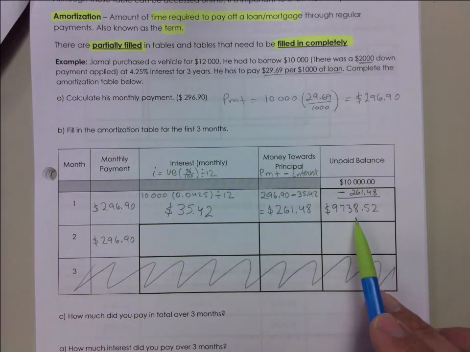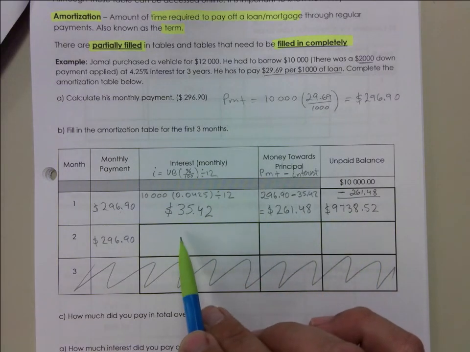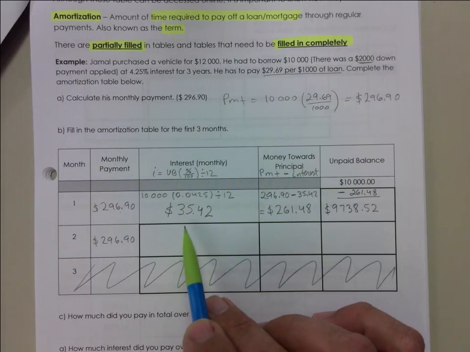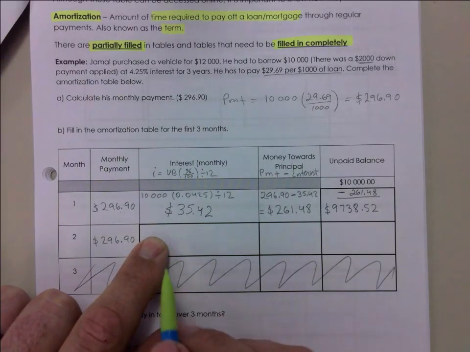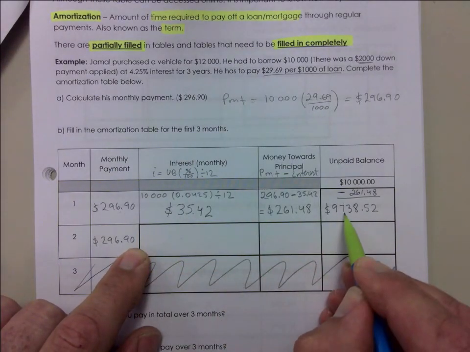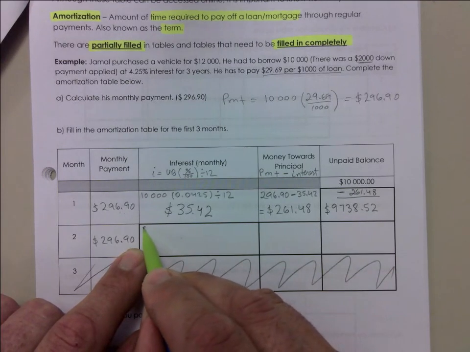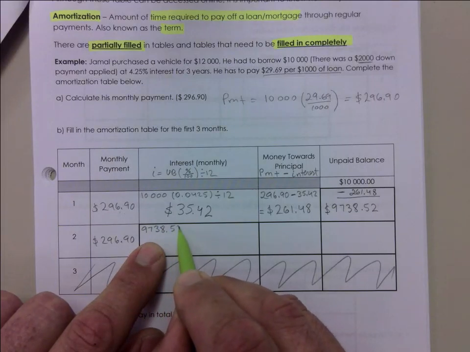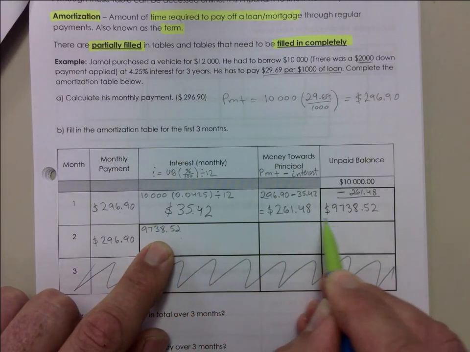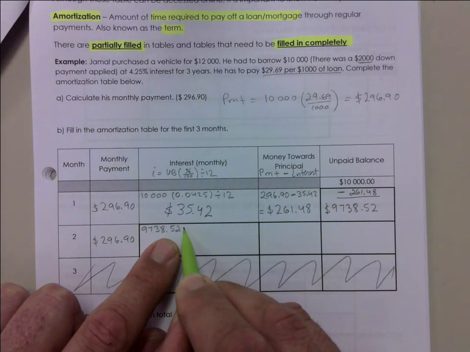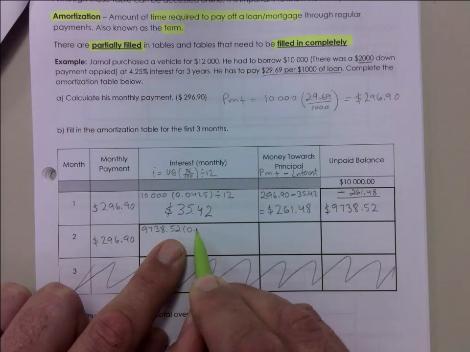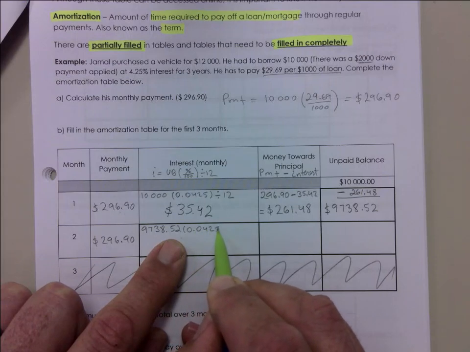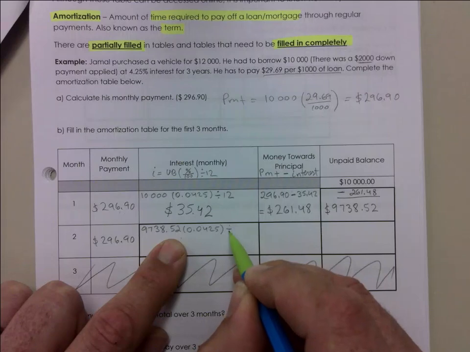Now you owe a little bit less. So what do you think is going to happen to your interest on the second month? It's also going to go down a little bit. We take the new unpaid balance. Make sure you write this down or else you're going to struggle with this. You bring it over here, and it's still 0.0425 interest, and we still divide it by 12.